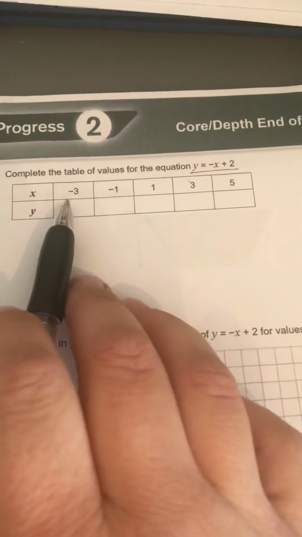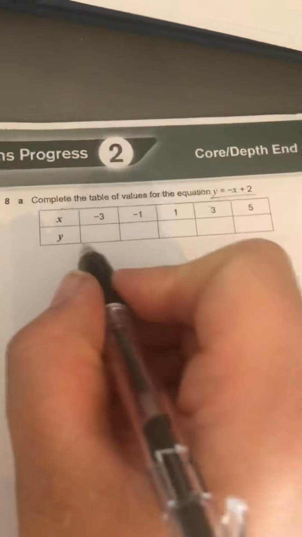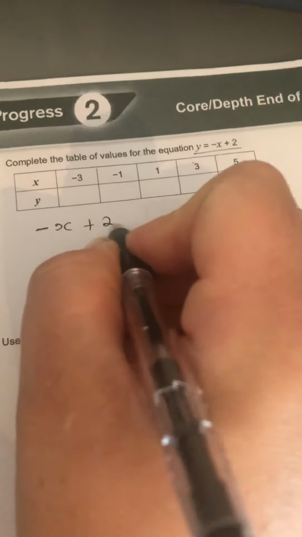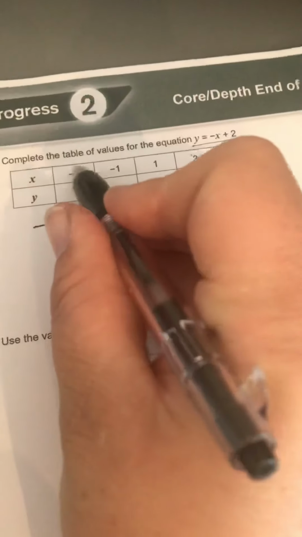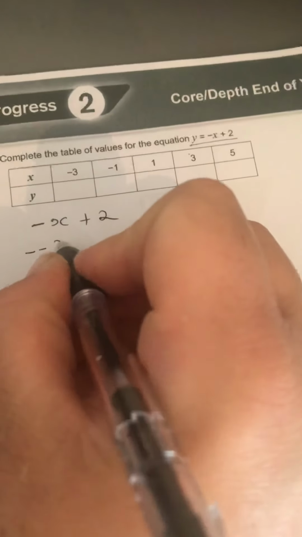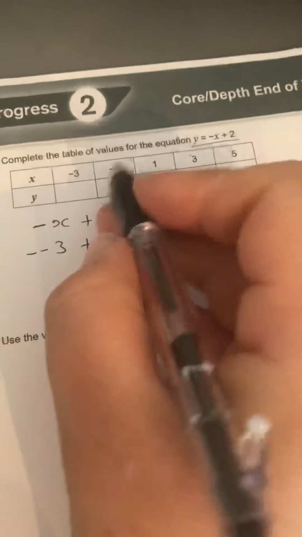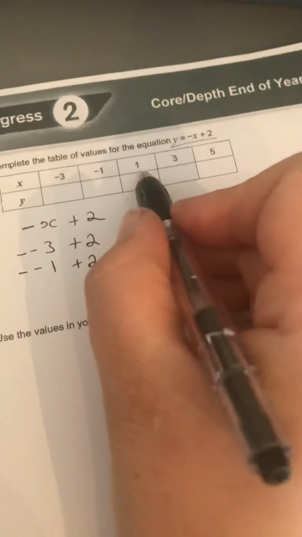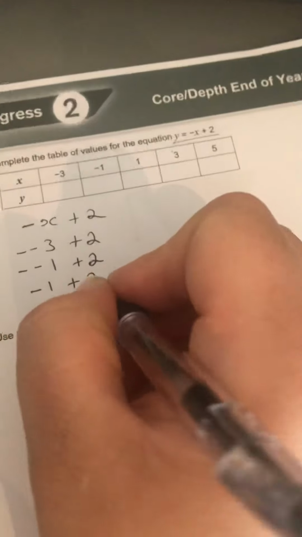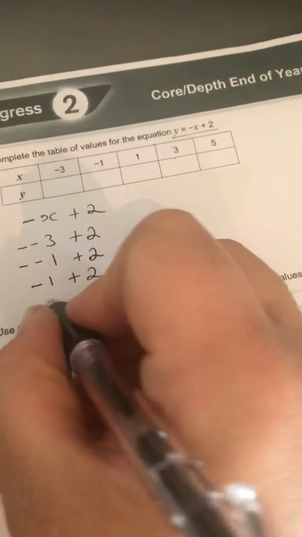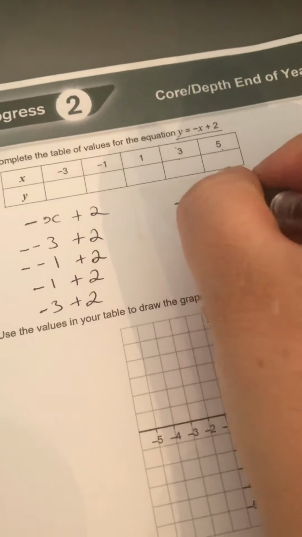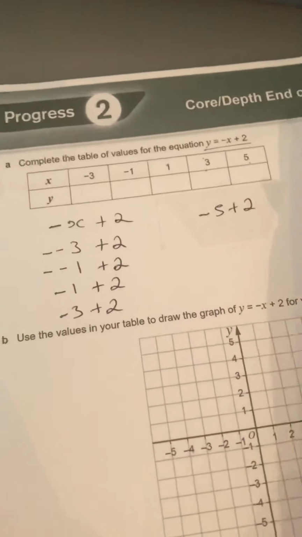So the first x is minus 3. So minus x add 2 is what I'm doing. When x is minus 3, that's minus minus 3, add 2. X is minus 1, minus minus 1, add 2. X is 1, minus 1, add 2. X is 3, minus 3, add 2. X is 5, minus 5, add 2. Now let's calculate the answer to these.